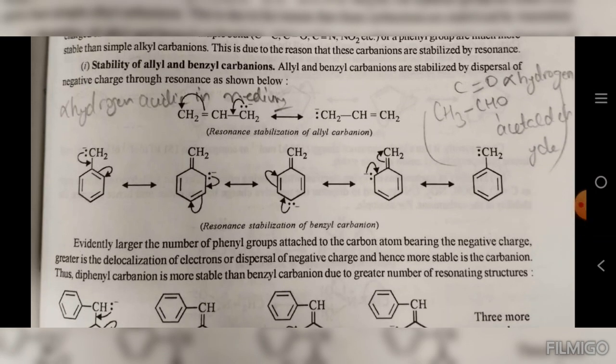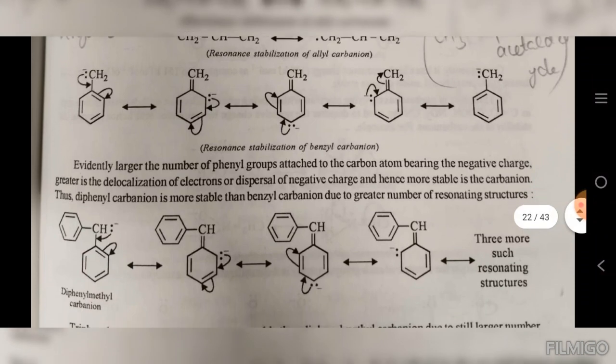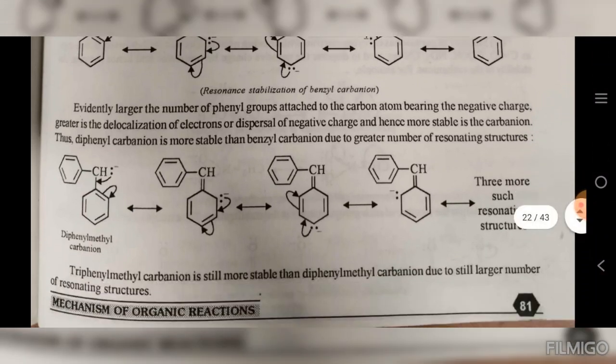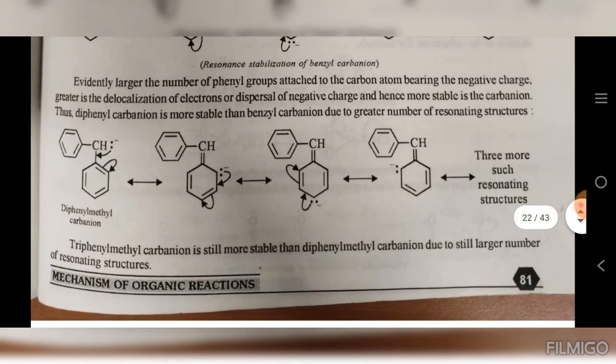Stability of alkyl and benzyl carbanions. Alkyl and benzyl carbanions are stabilized by dispersal of negative charge through resonance as shown below. Resonance stabilization of alkyl carbanion. Resonance stabilization of benzyl carbanion. Evidently, the larger the number of phenyl groups attached to the carbon atom bearing the negative charge, the greater is the delocalization of electrons or dispersal of negative charge, and hence the more stable is the carbanion.